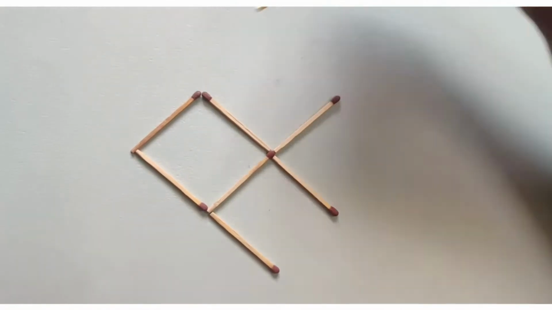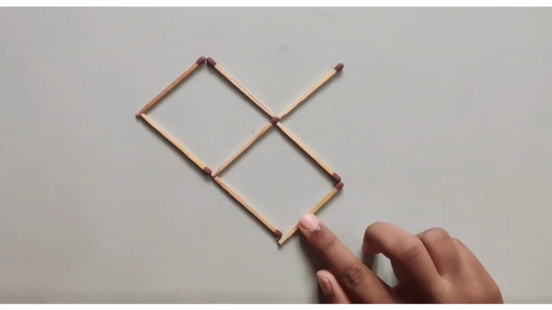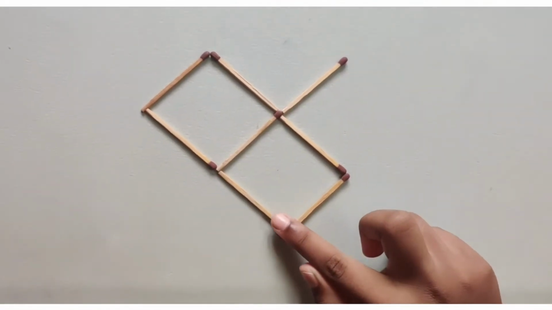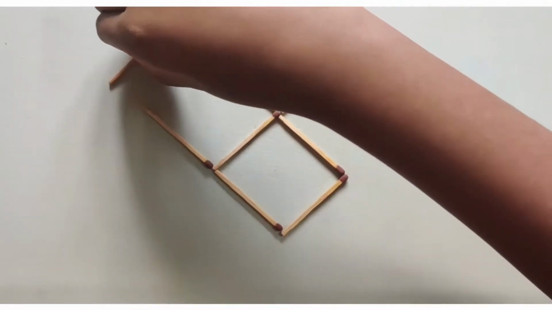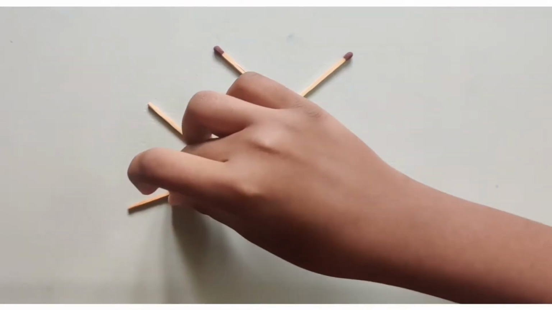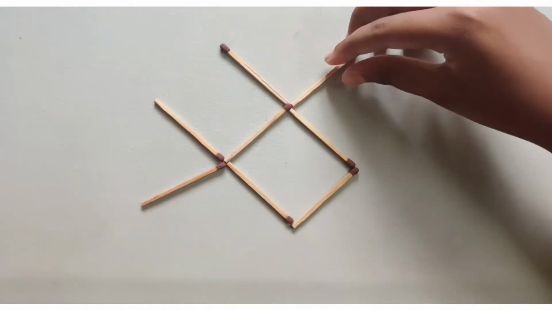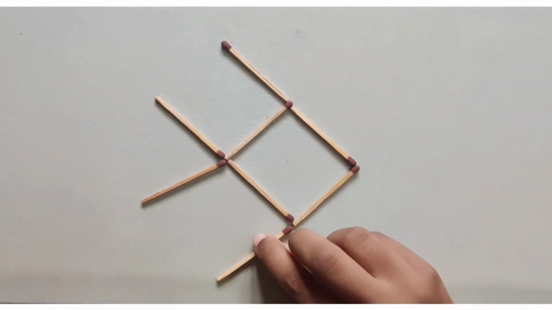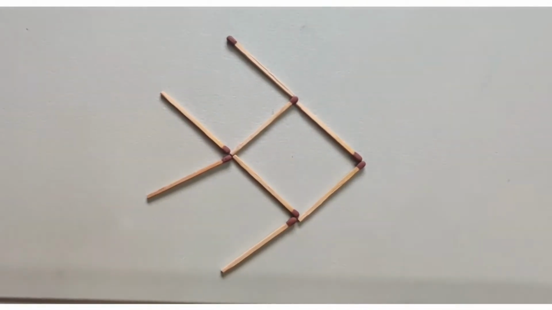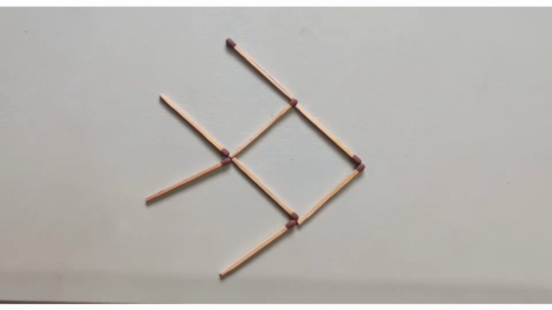Let's take this matchstick and keep it here. This matchstick here and this matchstick here. Wow, the fish is swimming in the opposite direction.